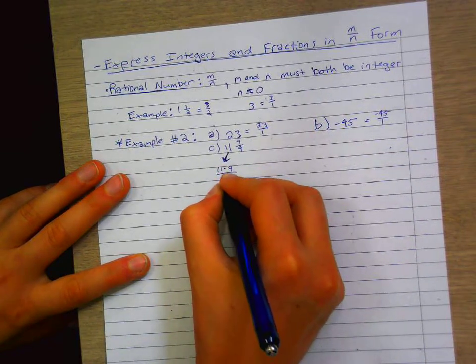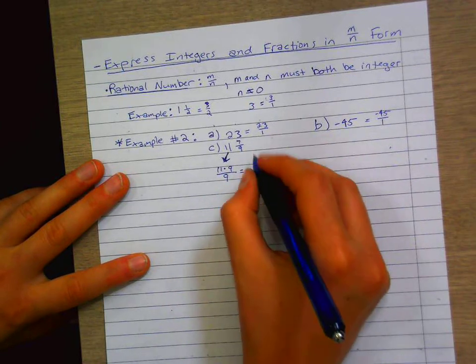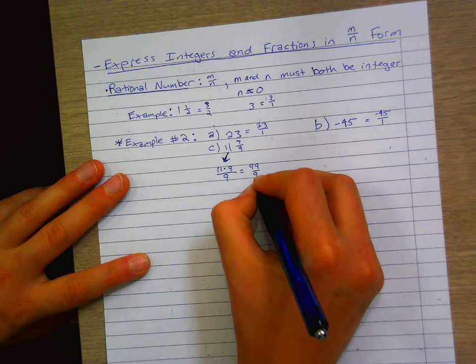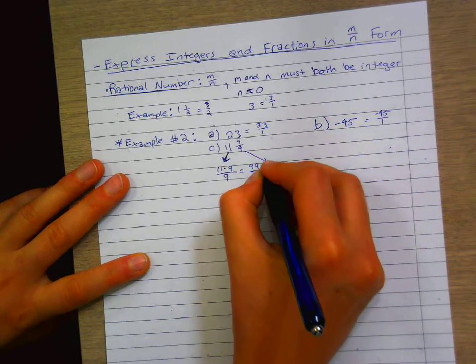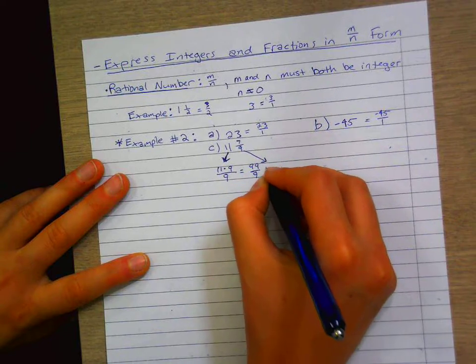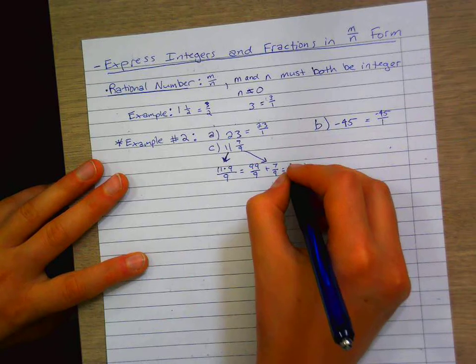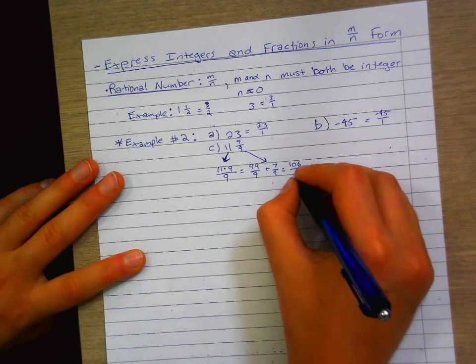That equals 99 over 9. We are going to add that to our 7 over 9, and that is equal to 106 over 9. And this is also a rational number.